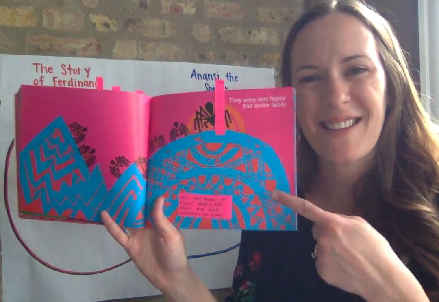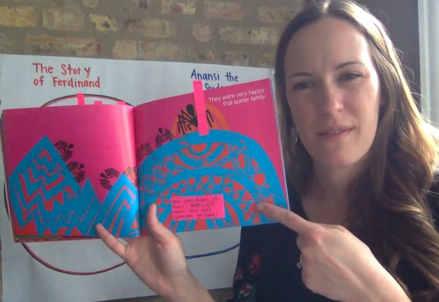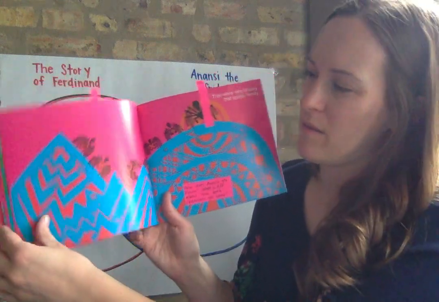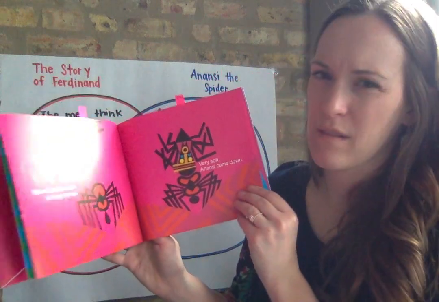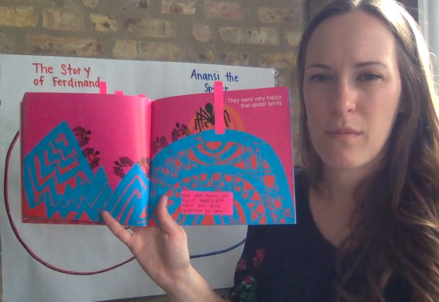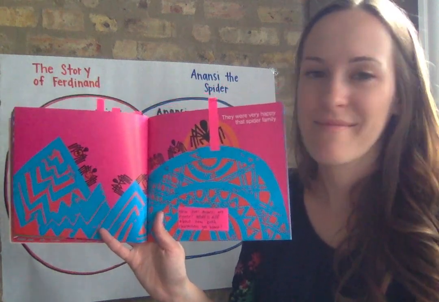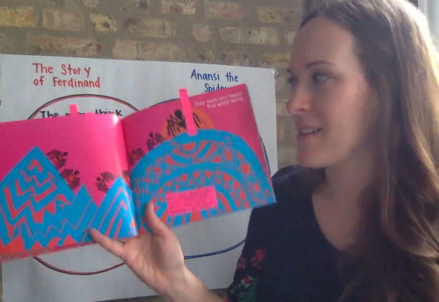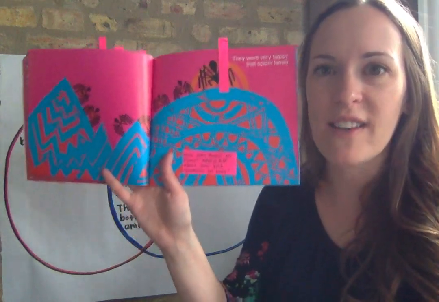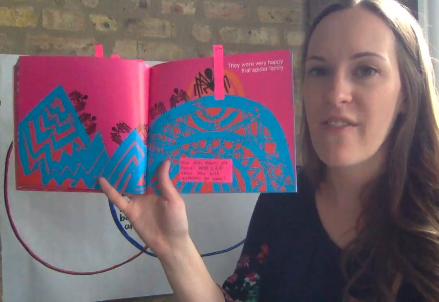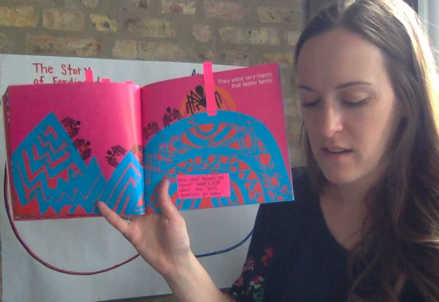Wait, how does Anansi get home? Think about what we just read. How does he get home? Capsters, you are too smart. Anansi gets home because all of his sons help save him from Fish and Falcon.